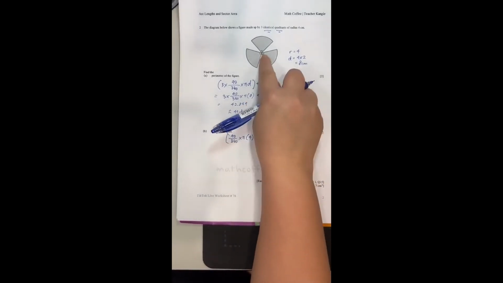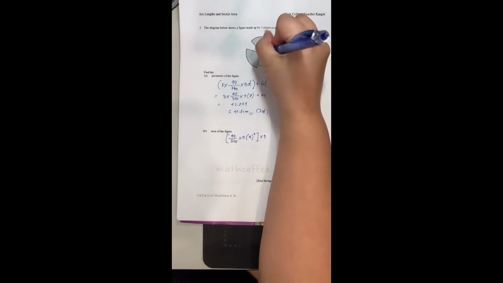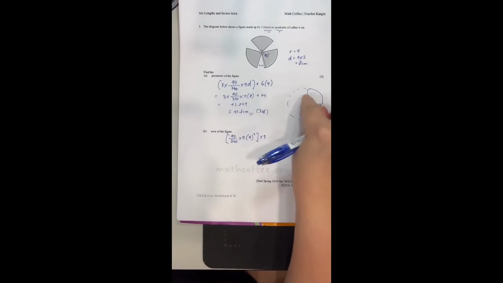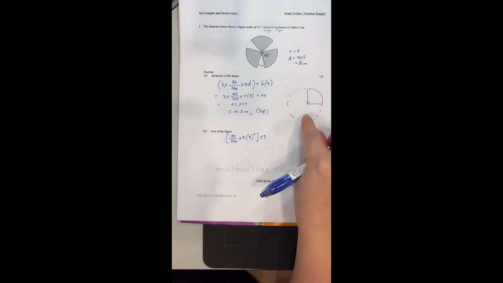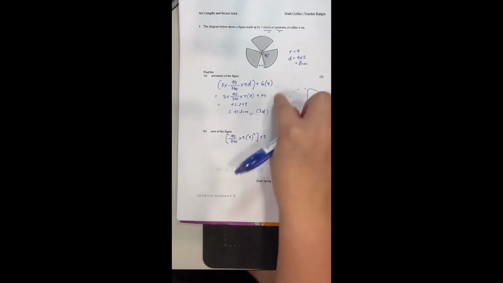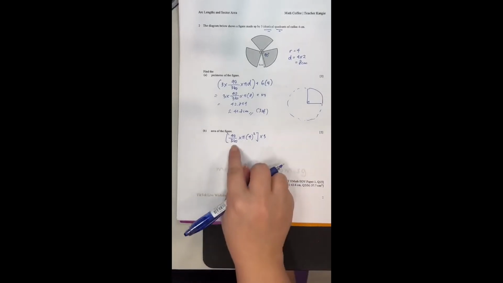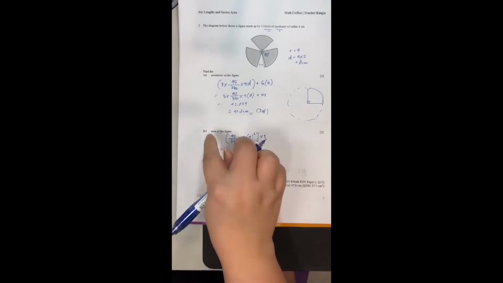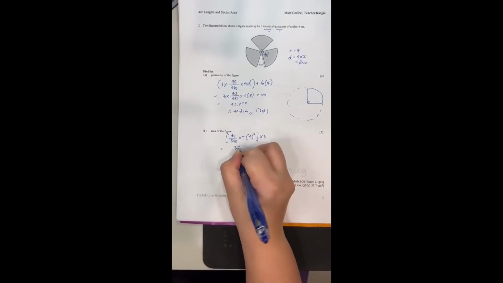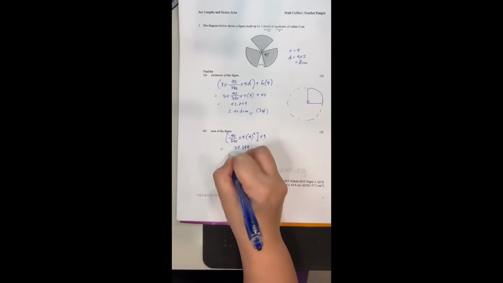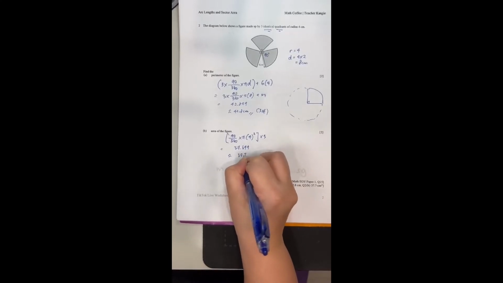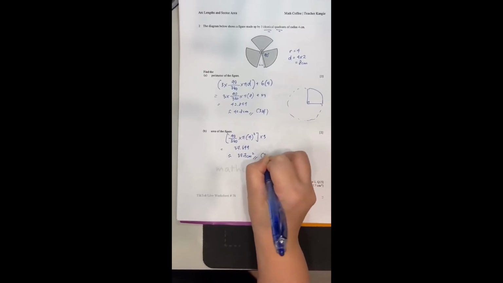90 out of 360 is because this is a right angle, this is 90 degrees. Because a quadrant is like that. When you have a full circle, it is 360. So if it's a quadrant, it means 90 out of 360. That's why it's 90 out of 360. So when you press the calculator, you get 37.699. So round off to 3SF, I get 37.7 cm squared. 3SF.